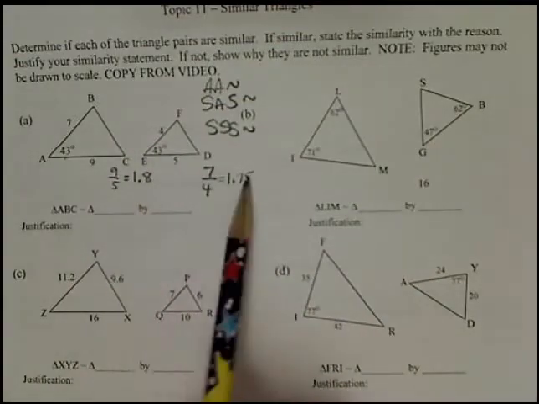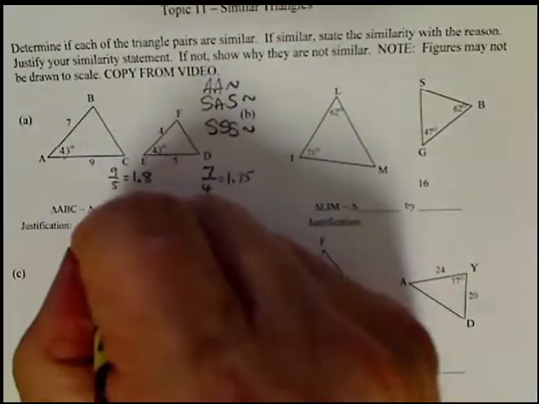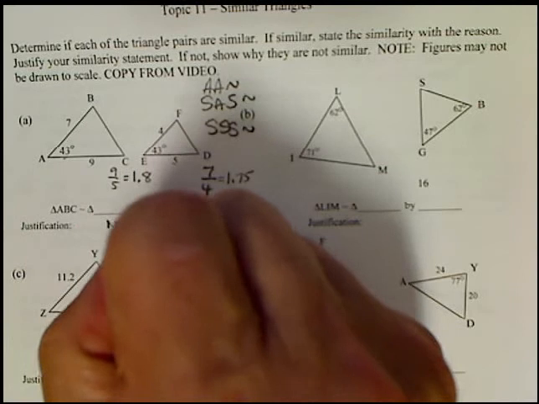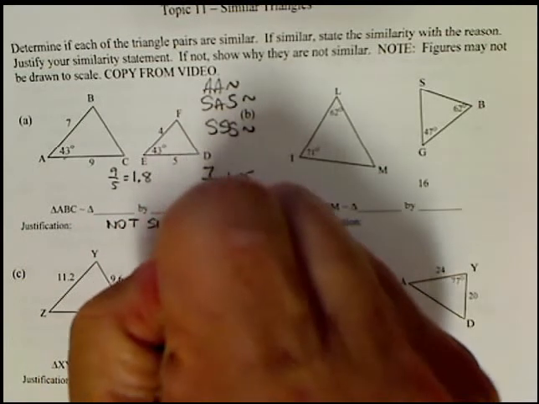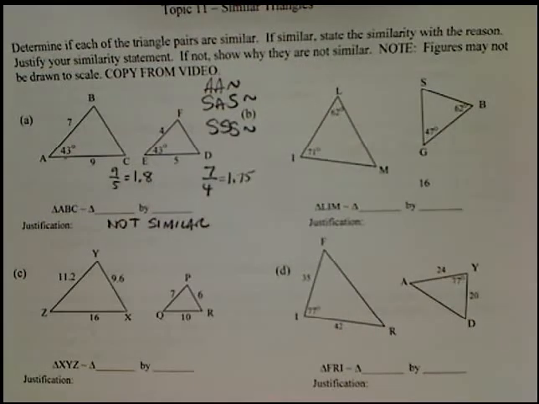They have to match perfectly. These don't, so this is not similar. Don't write any kind of statement there at all.